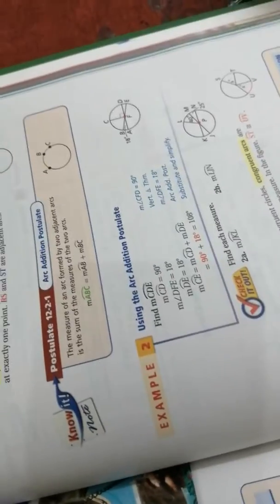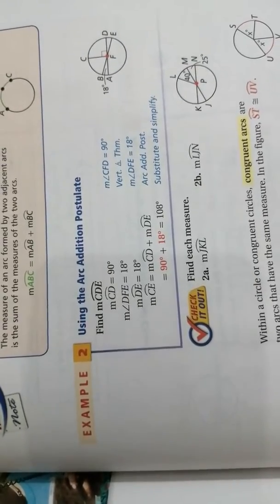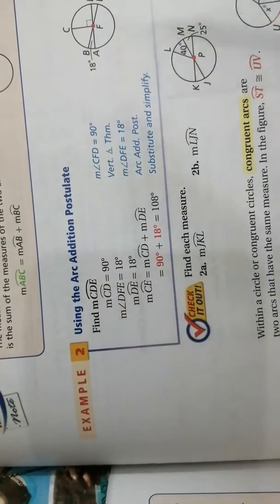Example 2. Using the arc addition postulate, find the measure of arc CDE.